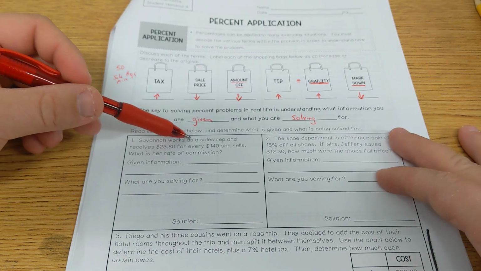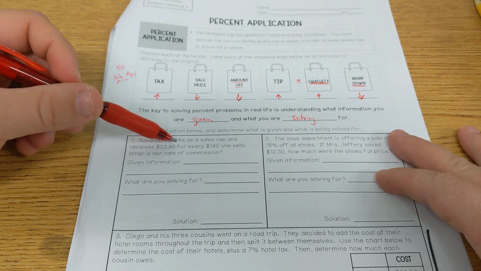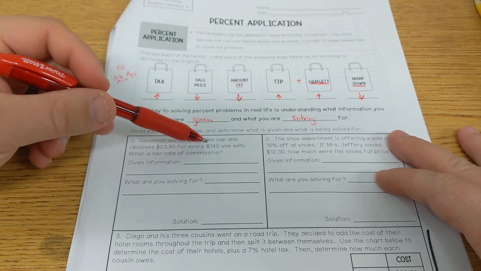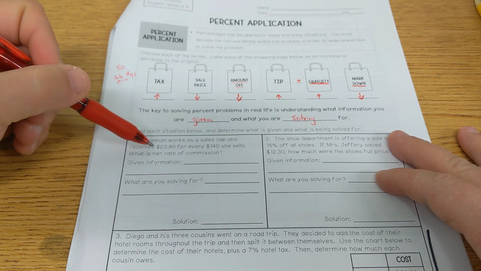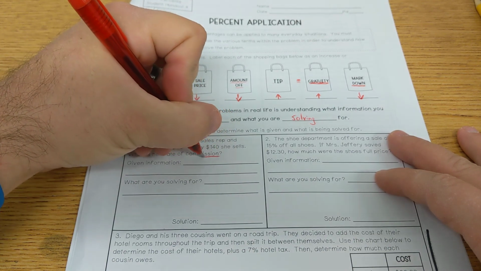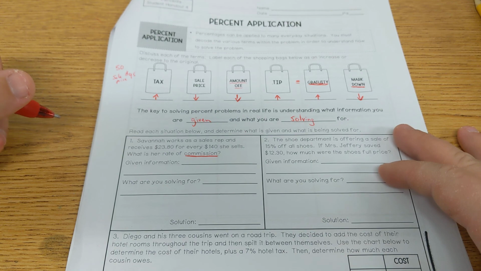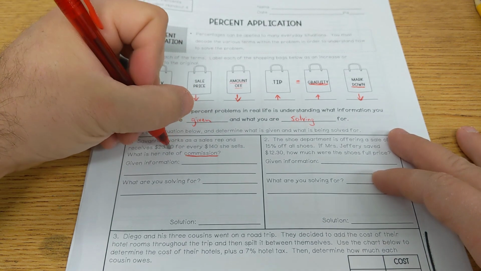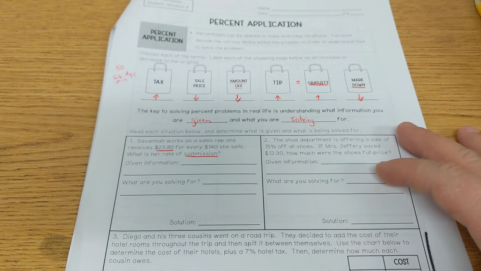Savannah works as a sales rep and receives $23.80 for every $140 she sells. What is her commission rate? The commission is how much she makes for every sale. So your $23.80 is your commission.